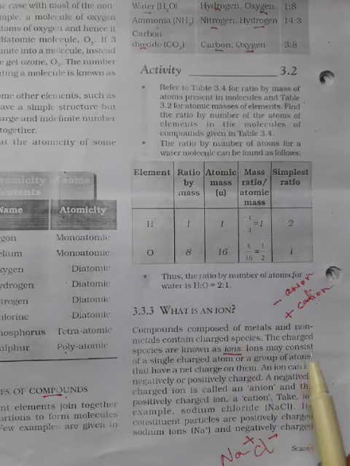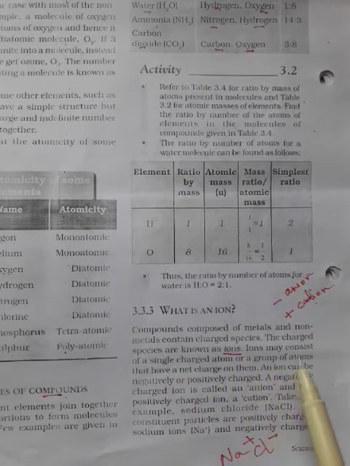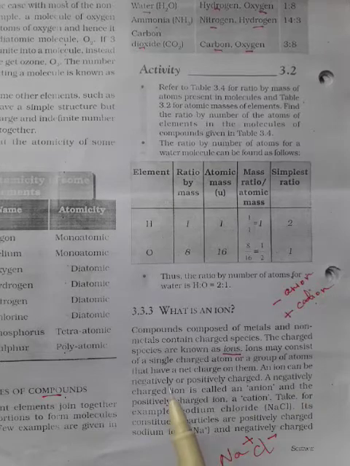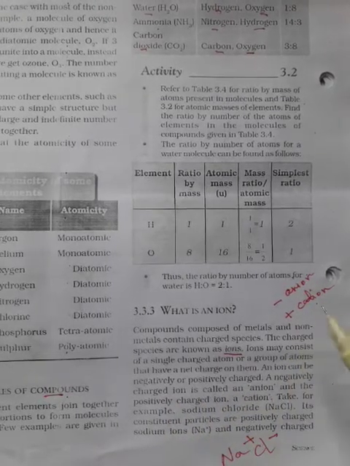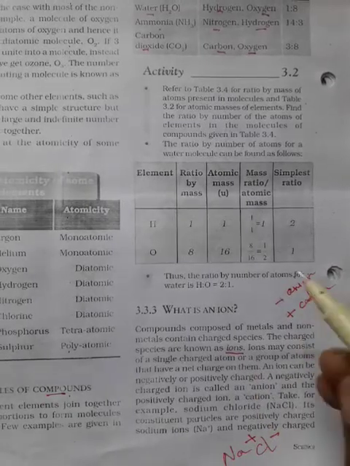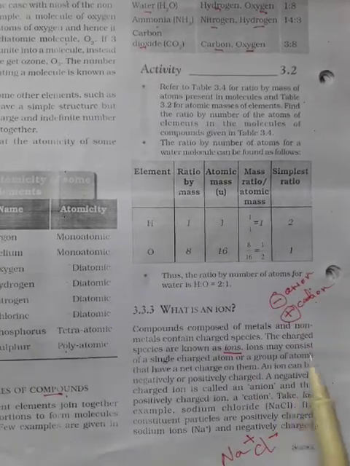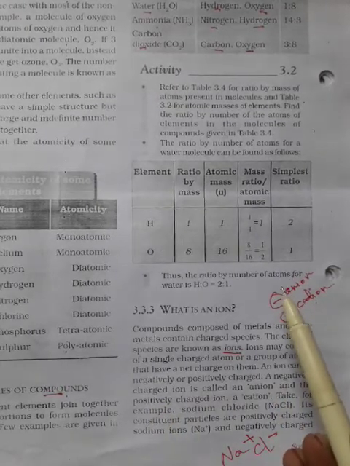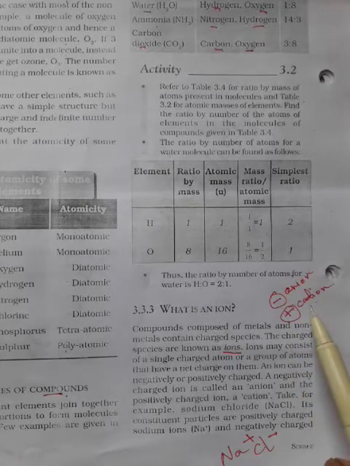Ions may consist of a single charged atom or a group of atoms that have a net charge on them. So an ion can be negatively or positively charged. A negatively charged ion is called an anion, and a positively charged ion is called a cation.